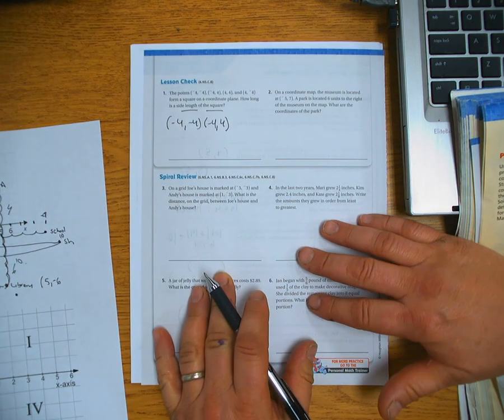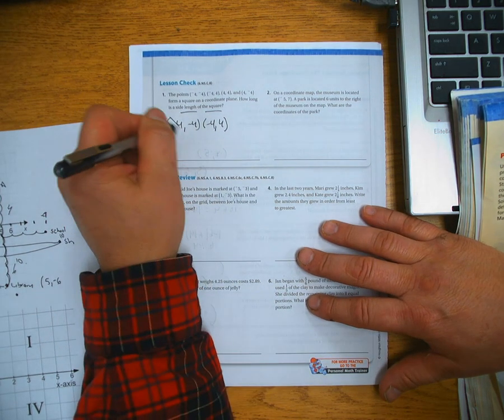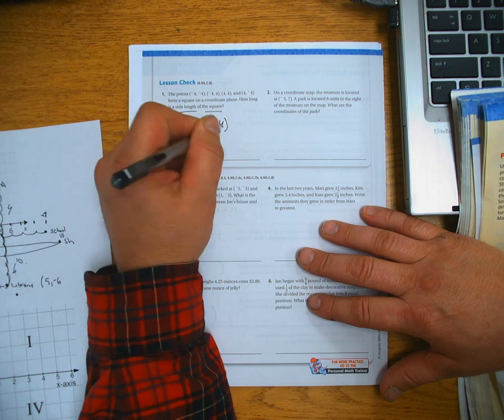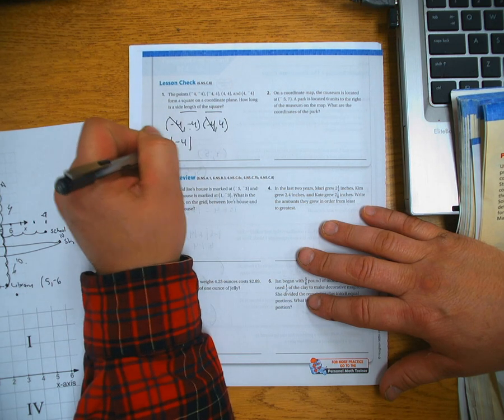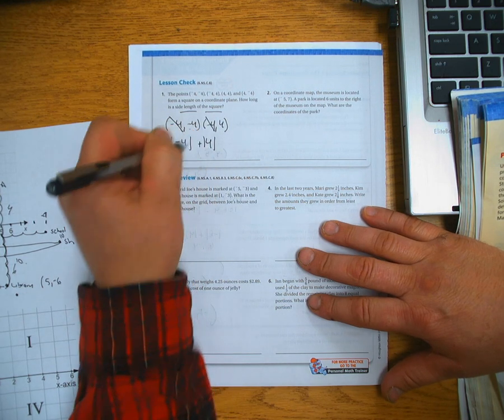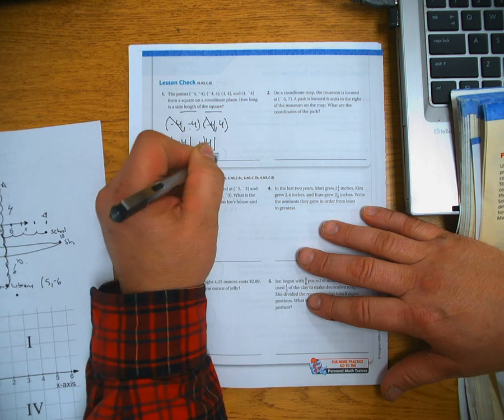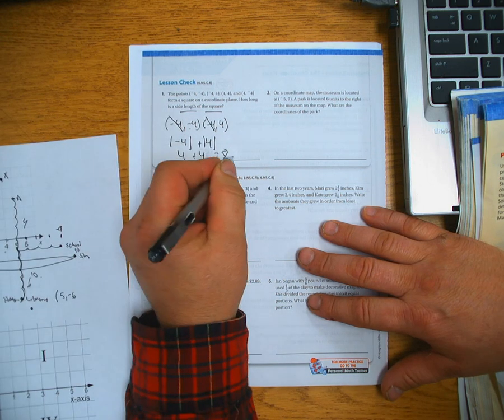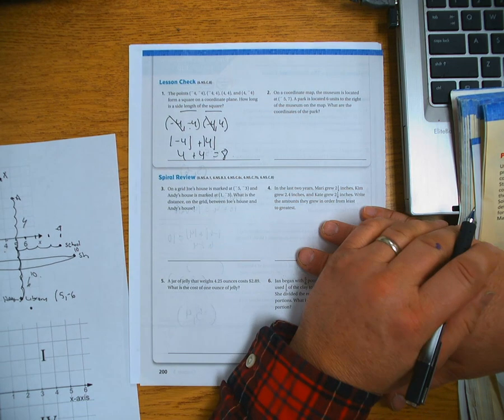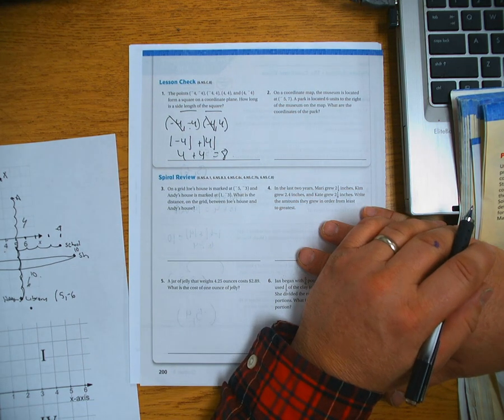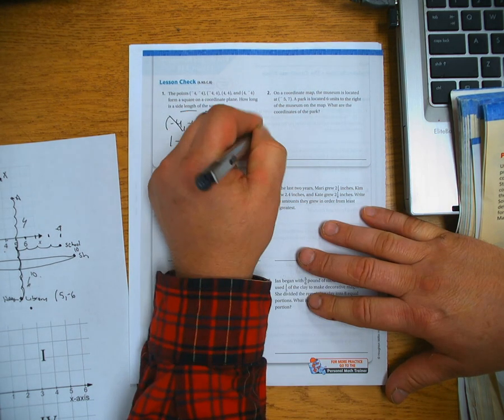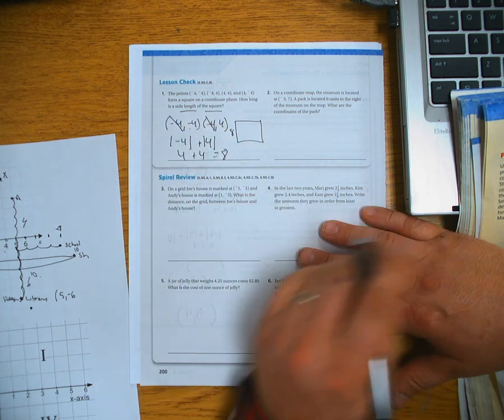So how far apart is that? The x's are the same. These have opposite signs. Absolute value of -4 plus 4 is 4 plus 4. So one side length is 8. That's just one side, 8 units.